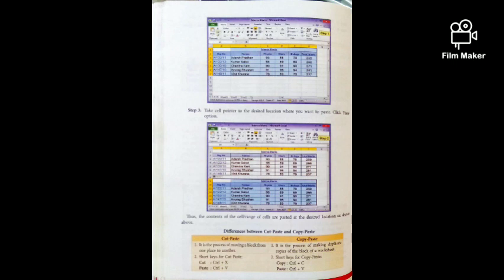Now when you press Control and C, you copy that data and then you take your mouse to the target location, and when you press Control and V, it pastes the information, and while pasting, it will not remove the information from the original location. That is the difference between copy and paste and cut and paste. In copy and paste, data is duplicated, and in cut and paste, data is transferred from one location to another location.